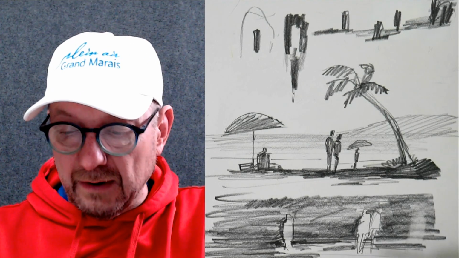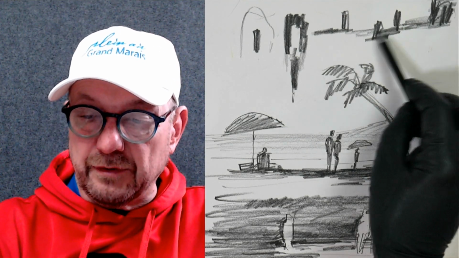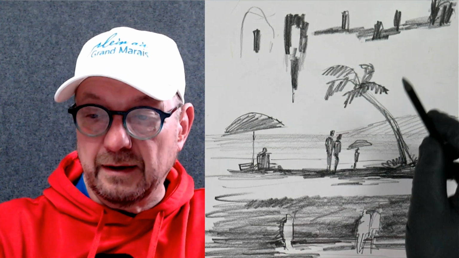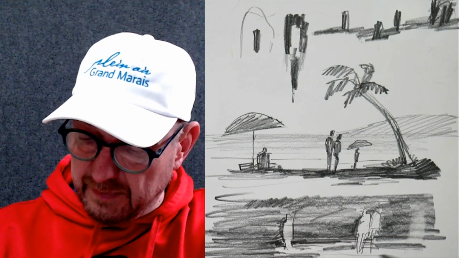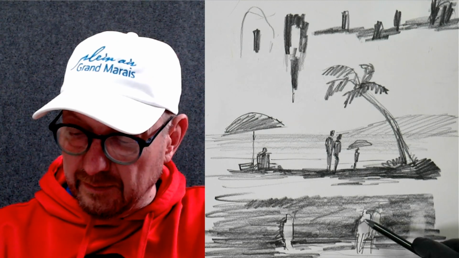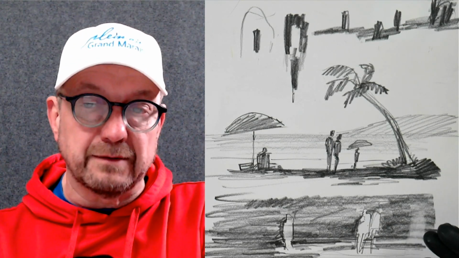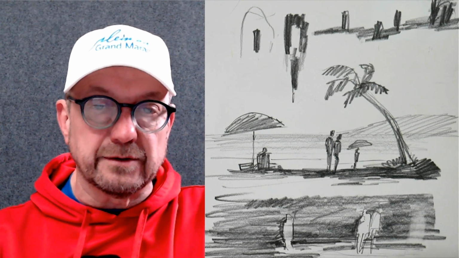But again, it's about just linking these objects together with a shadow or color. That could be like the grasses, like down here. This could be light grasses, and then the people are light against the dark background. Something links the objects together.